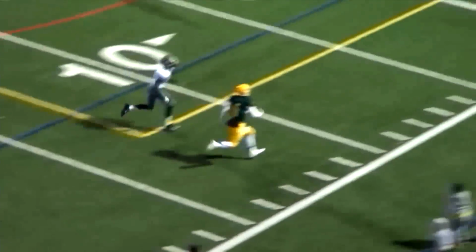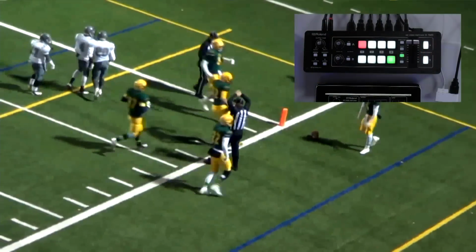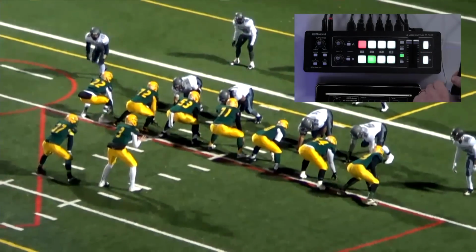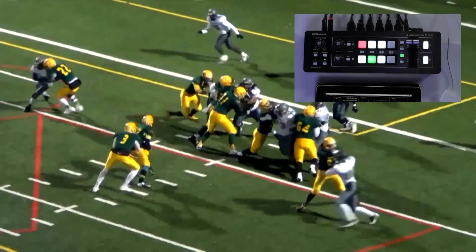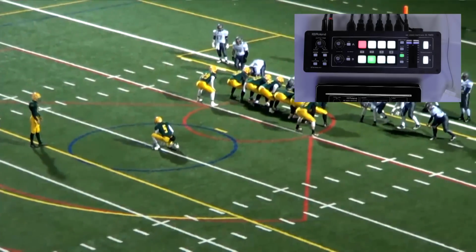So next I'm going to talk about keying. So I'm going to go back to some of my sports footage here. And I'm going to go to memory preset 1. I'm going to go back to here. Now what I'm going to do is I'm going to take the video source from my iPad, and I'm going to unplug that and go into my computer source. My computer source, this is how you can do titling.